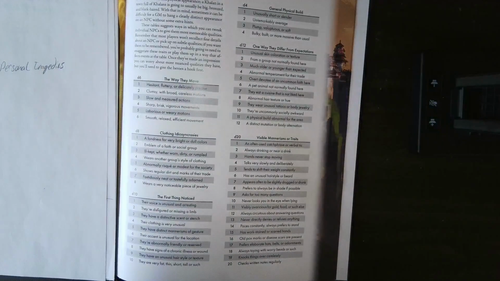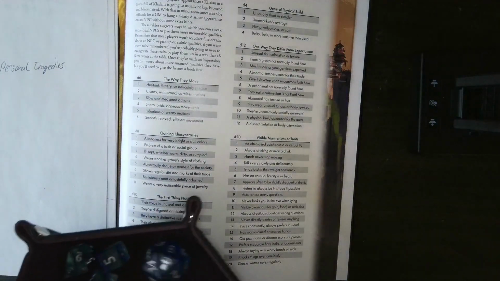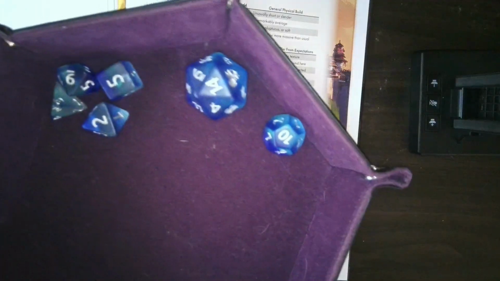We're going to start with appearances, obviously, as you can see from the header here. We're going to do the roll and write down some details. Here are the results that we got, but you'll see them a little bit later once we finish this section.